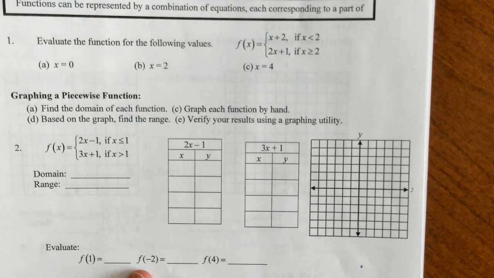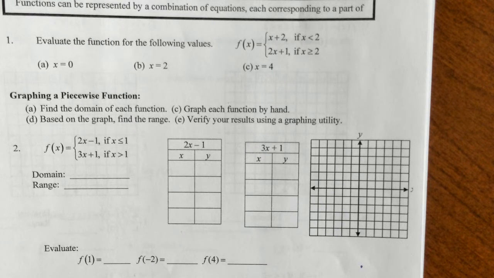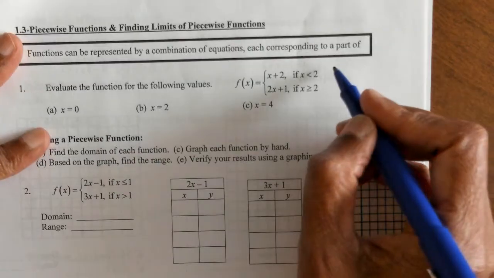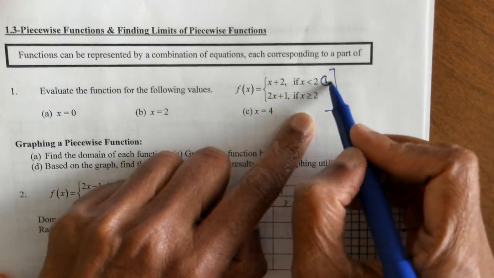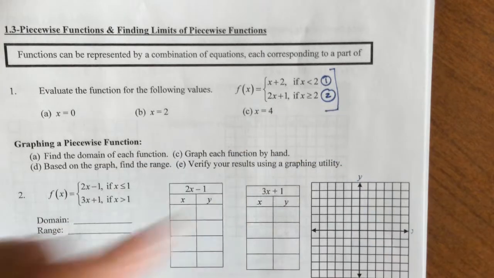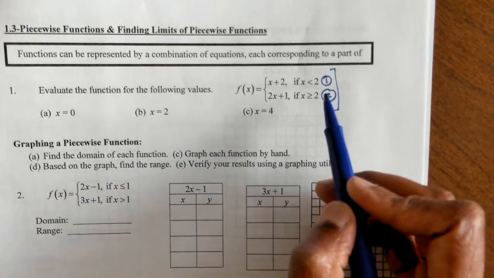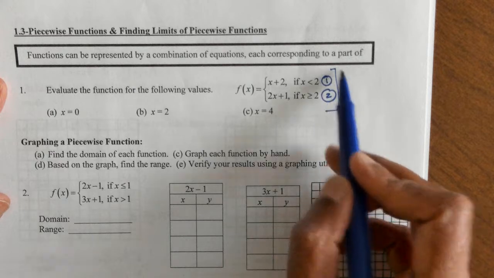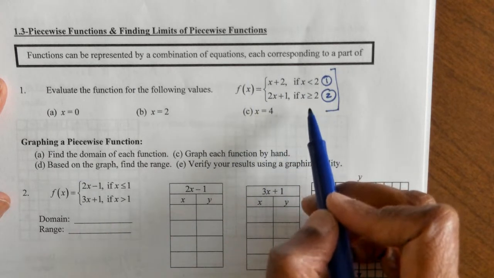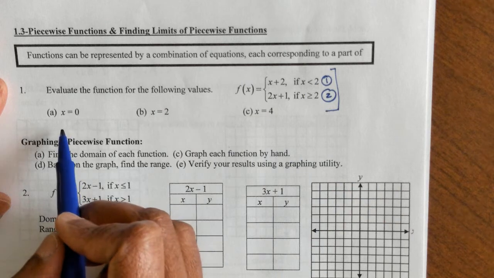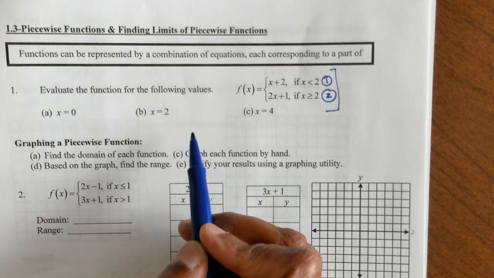So let's go ahead and look at the first piecewise function. If you look at this, it is a piecewise function. Why? Because there's an equation 1 and there is an equation 2. There are two different equations based on what is the input. So this is just an introduction to piecewise functions, showing you how you have two different equations based on the input. So what they want us to do is just evaluate the function.